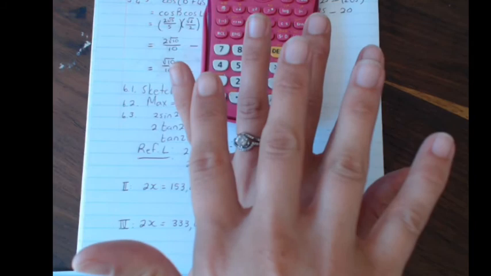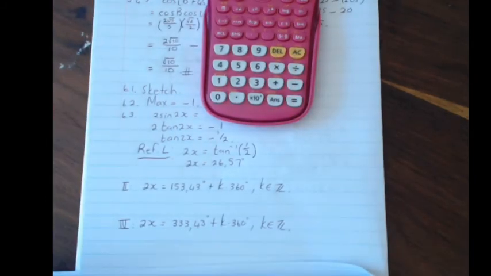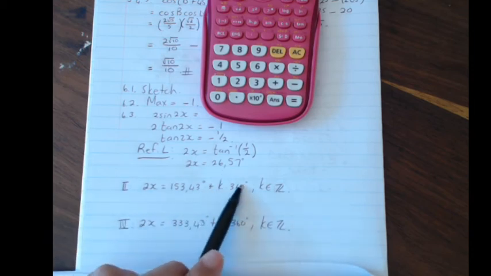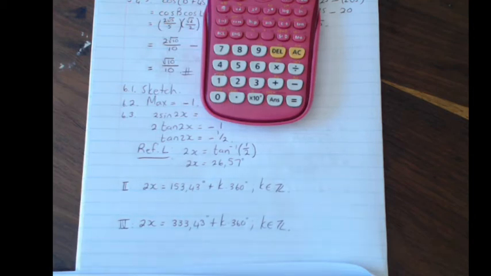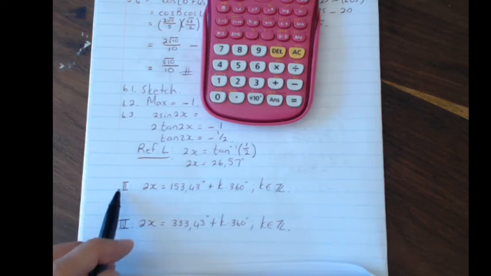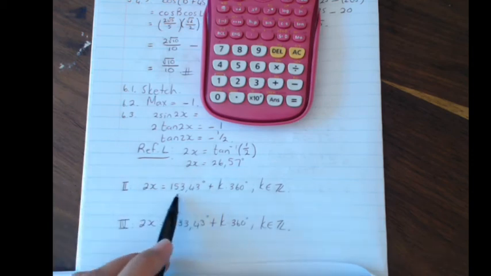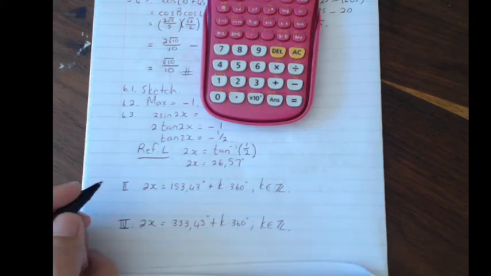I don't know if that makes any sense to you, but for the struggling learners, just keep on writing as you do with sine and cos in the 2 quadrants plus K360 always. For the learners who understand the more challenging stuff, you can, but only for tan, not for sine or cos, write for positive in quadrant 1, for negative in quadrant 2 for tan, and then don't write the second one, just plus K180. It produces the same thing.